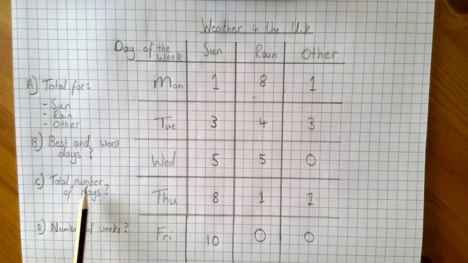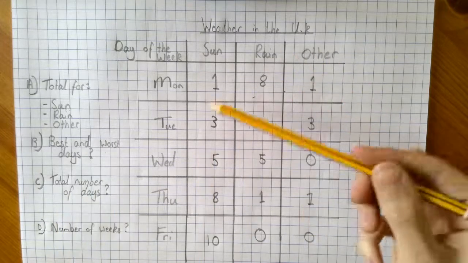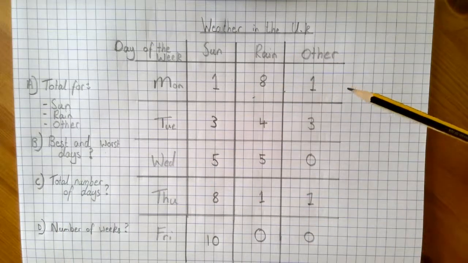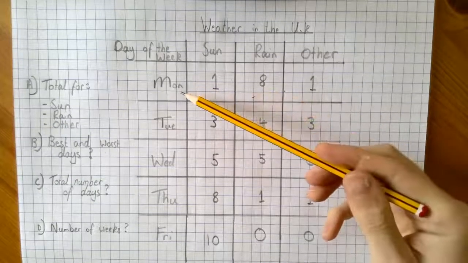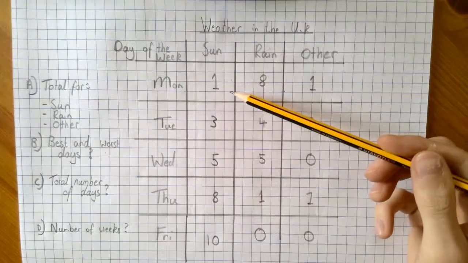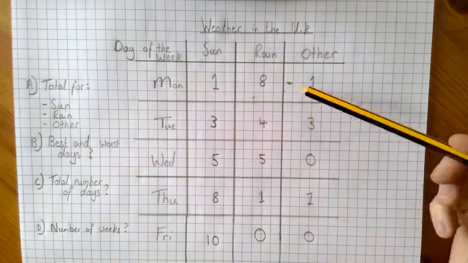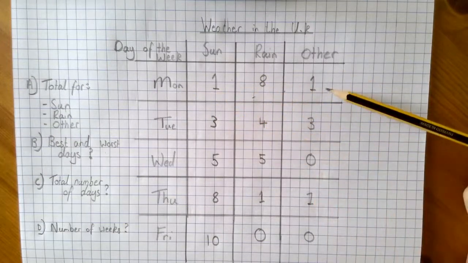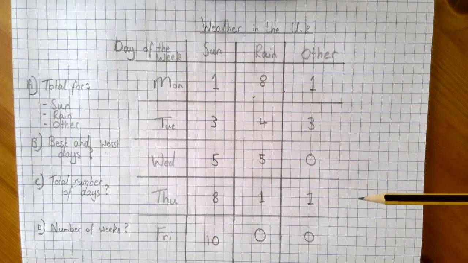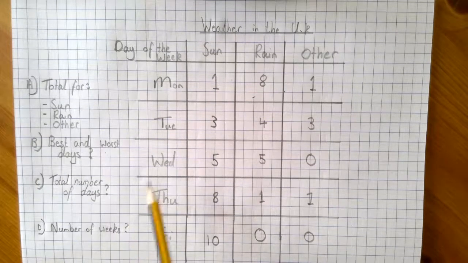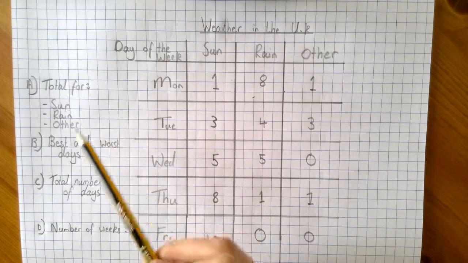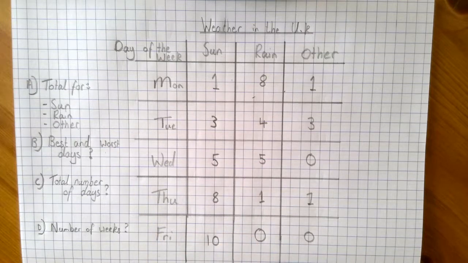Total number of days. So in here, each one of these numbers represents one day. So on that Monday had one sunny day. It then had 8 rainy days, and it had another day where we had alternate weather. So you've got to think about how many Mondays were there, and that's then going to help you answer the number of weeks. It's a little bit of a trick question, so be really careful and think about what that table's showing and what it's not showing. So have a go at answering those, pause the video, and then we'll go through some answers.